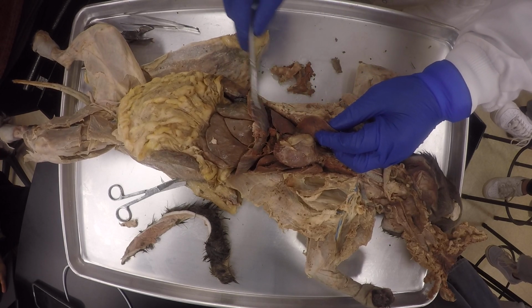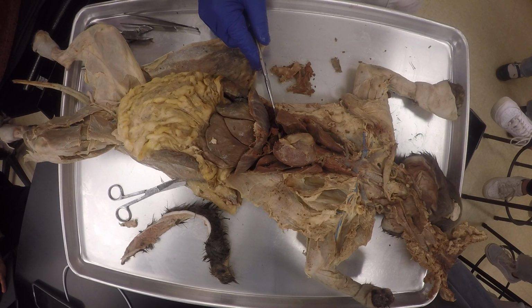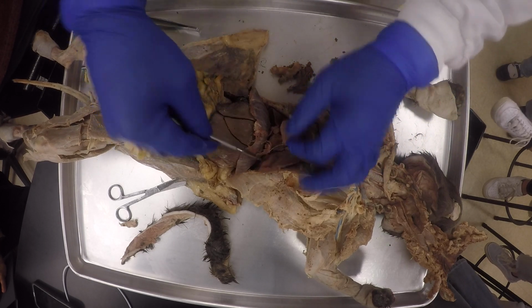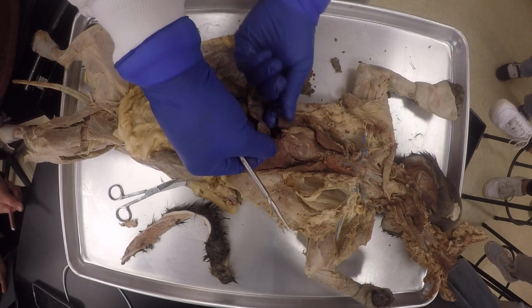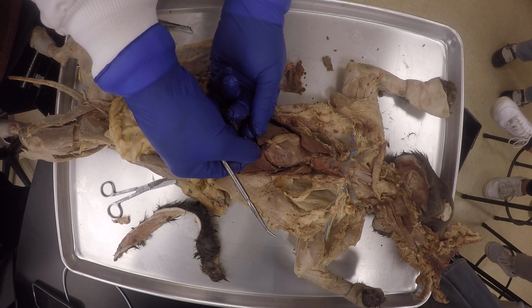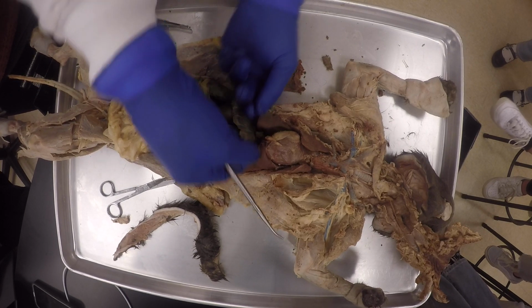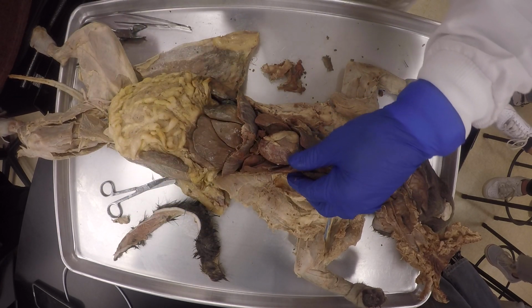Right cardiac lobe. And then what would this be? You see it's wrapping around the diaphragm. This will be the right diaphragmatic lobe. Isn't that so easy? And then of course this will be the left diaphragmatic lobe, left cardiac lobe. Look at how the cardiac lobes wrap around the heart. It's just amazing to me.